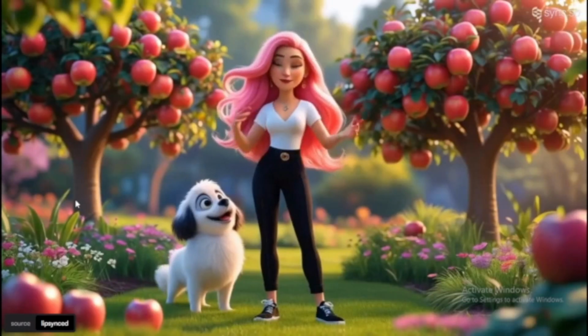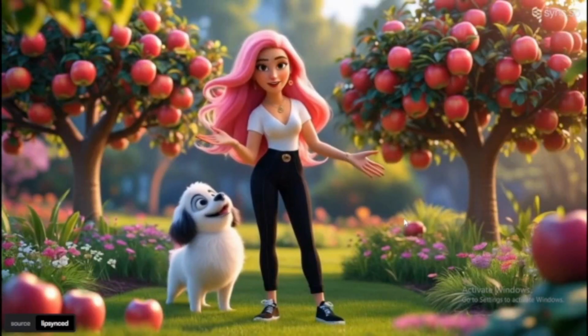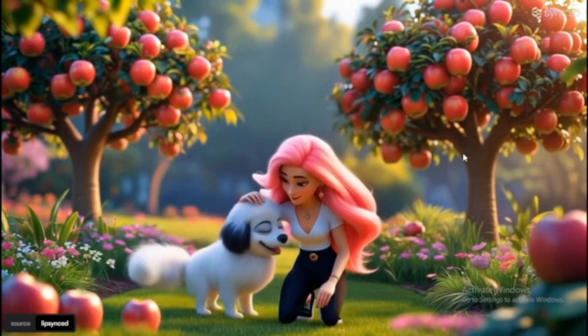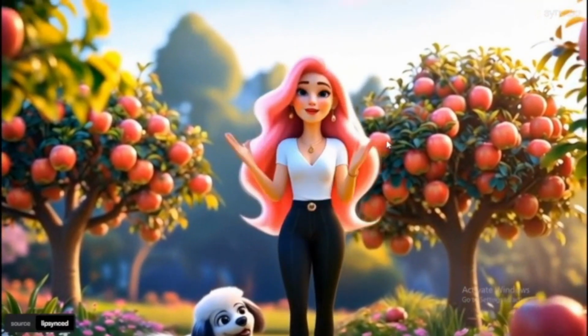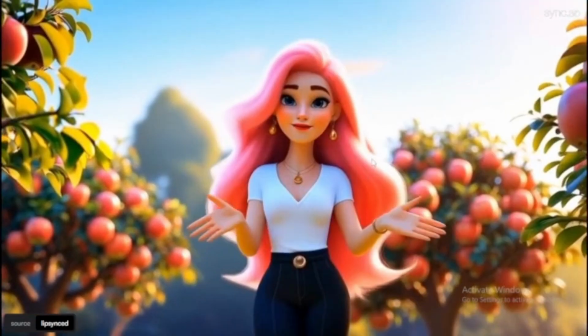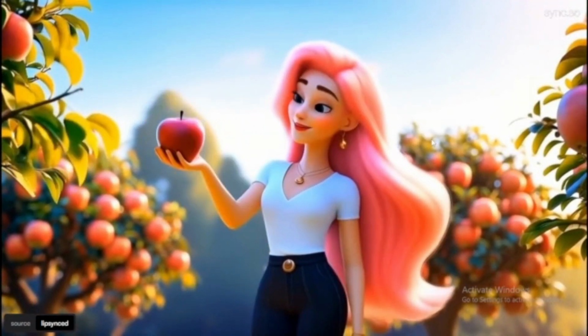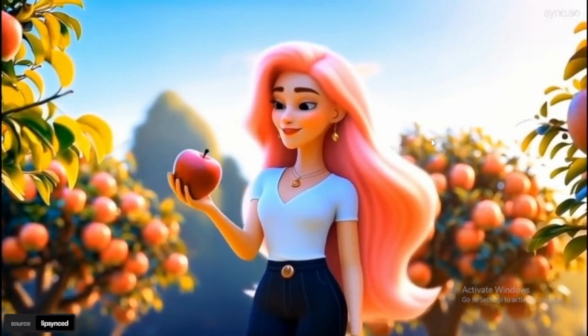Hi there, welcome to my beautiful garden. Every corner of this place is filled with life, love, and the most delicious fruits you can imagine. I spend a lot of time out here, walking through the trees, feeling the breeze and enjoying the peace. Even my dog loves it. He follows me everywhere I go. There's just something magical about being surrounded by nature. It keeps me happy, grounded, and full of energy.